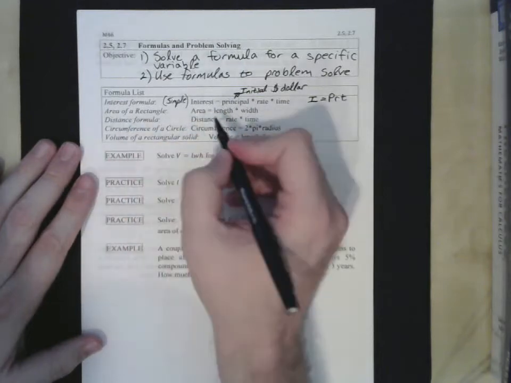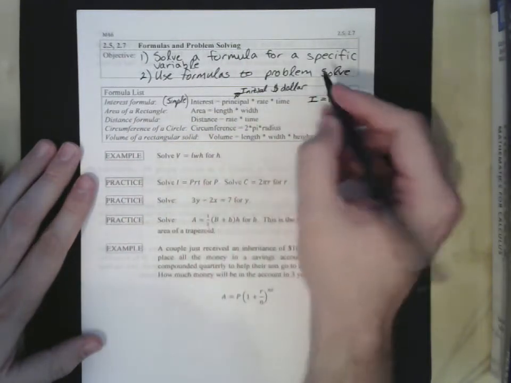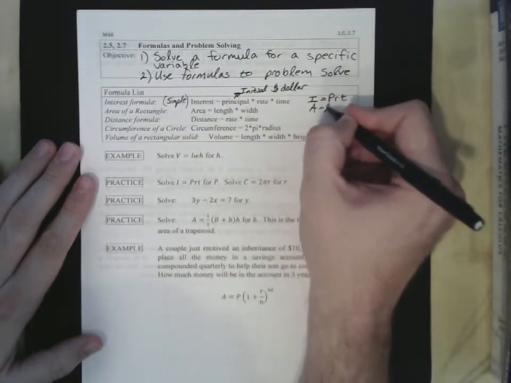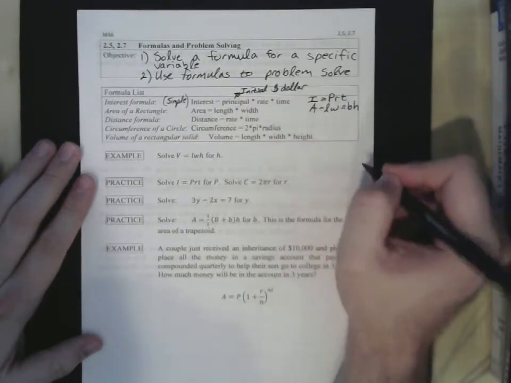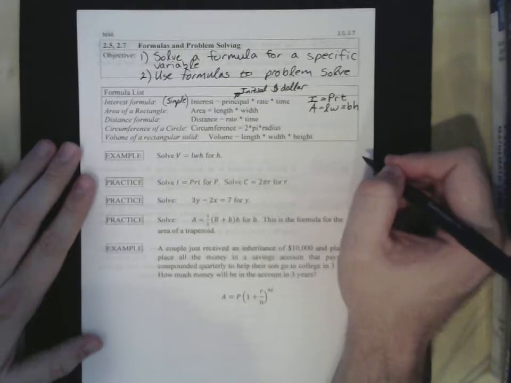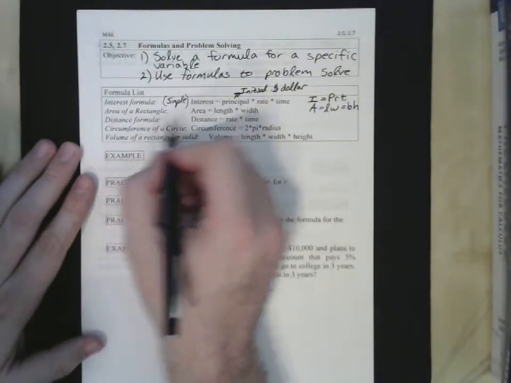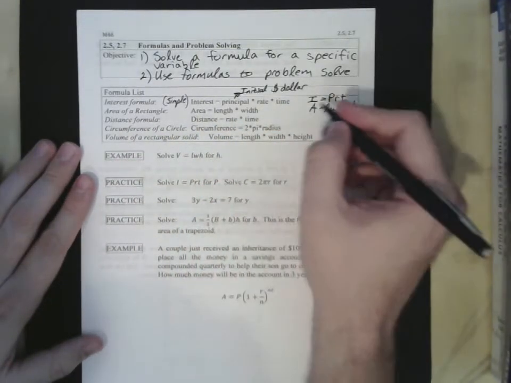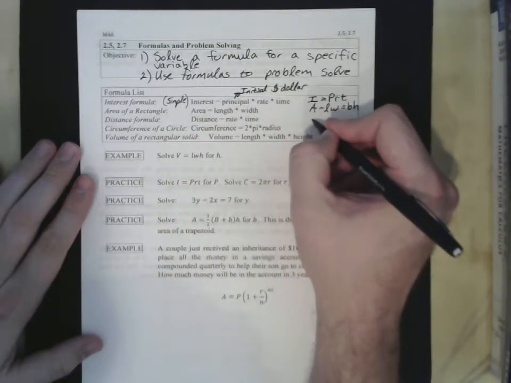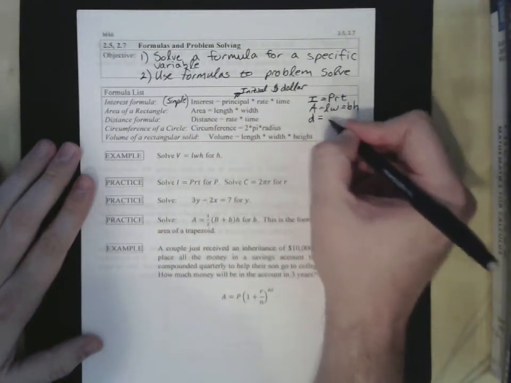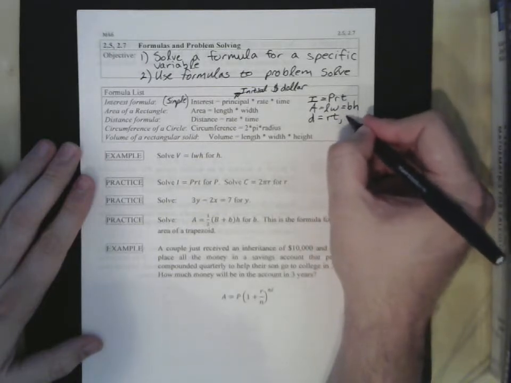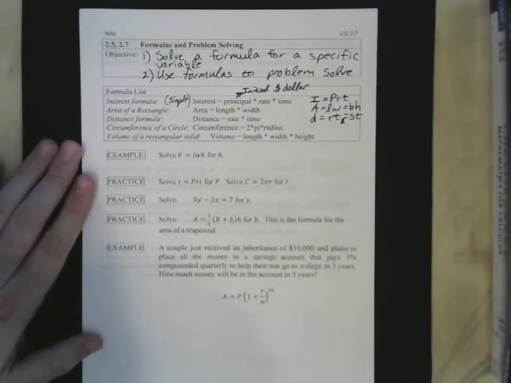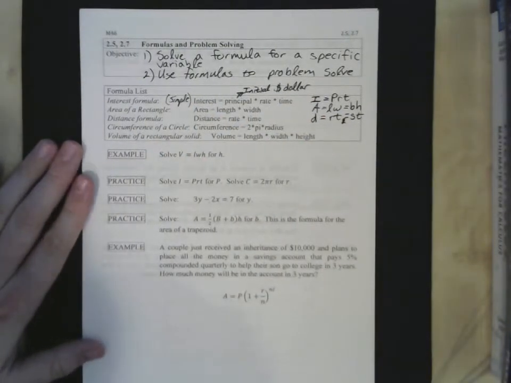The area of a rectangle, we all know, is length times width. So A equals length times width, sometimes also base times height, you might have seen it as, meaning the same thing. The distance formula: distance equals rate times time. The D for distance is always lowercase d, and this equals rate times time, or sometimes speed times time. Rate or speed for this class are one and the same.